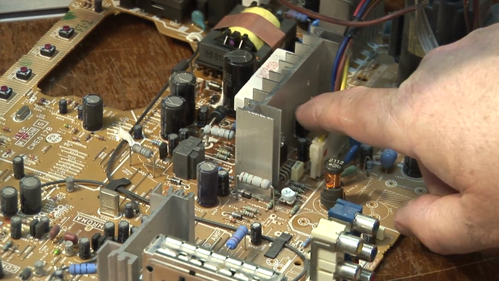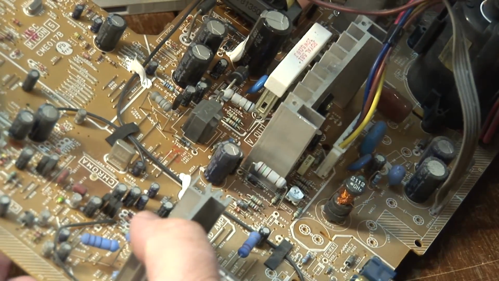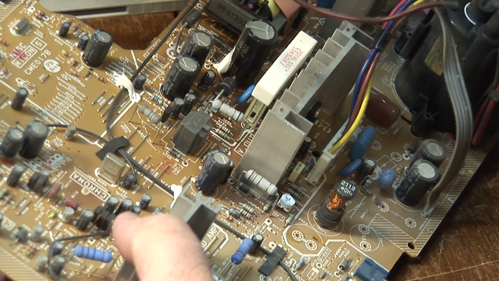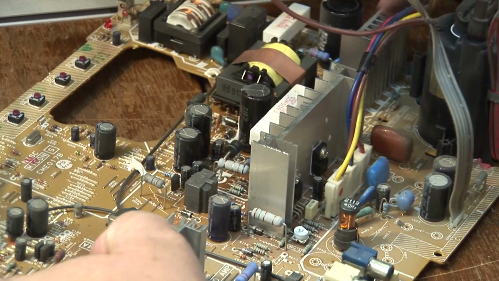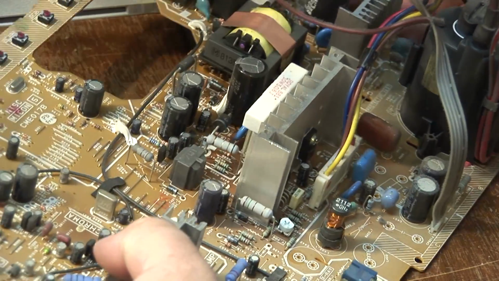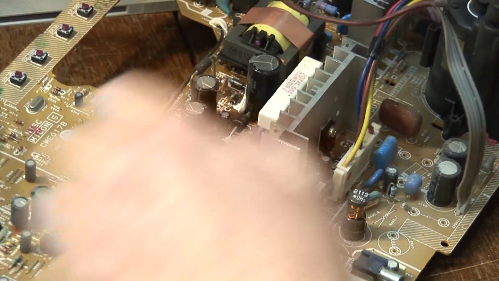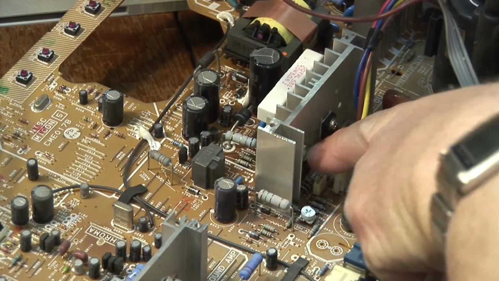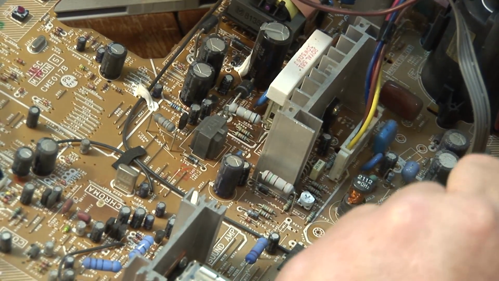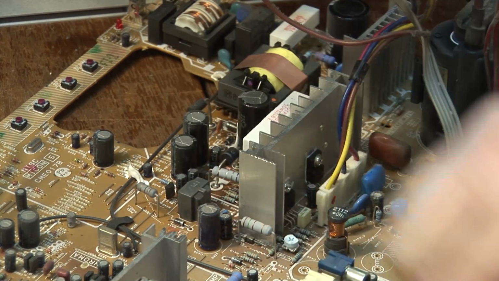I'm pretty sure that's our horizontal output, because this one back here is our power supply chopper transistor. Yeah, that's our horizontal output down here. This is our vertical output IC, and that would make this little transformer behind here our horizontal drive transformer.